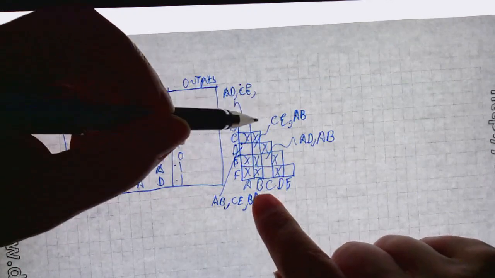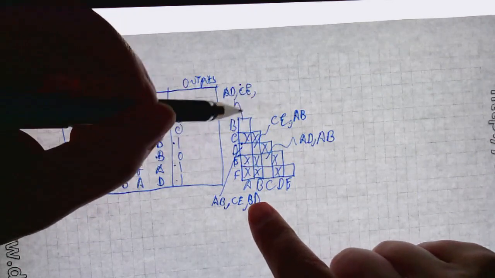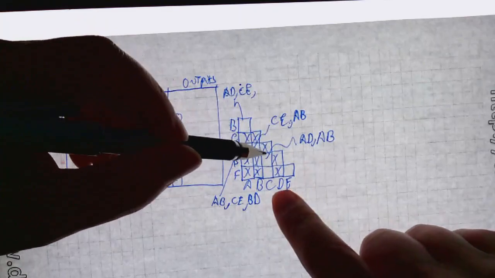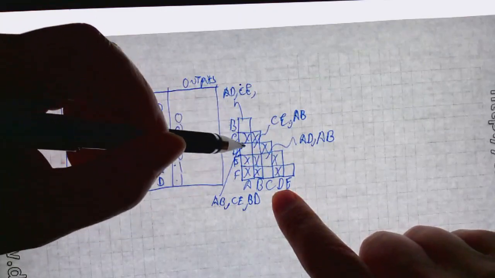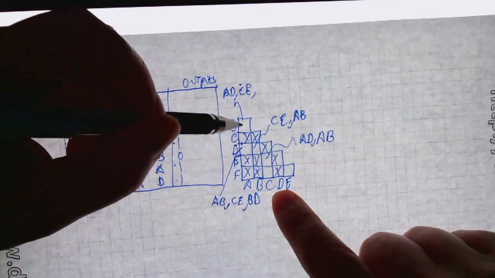B equals D if C equals E, and A equals B. C equals E if A equals D, and A equals B.